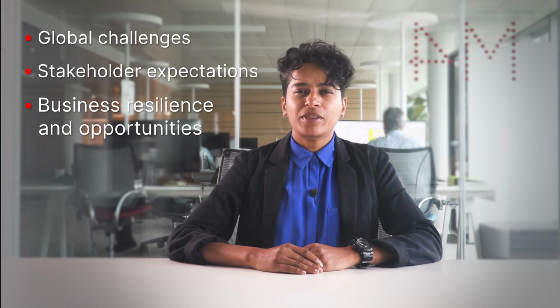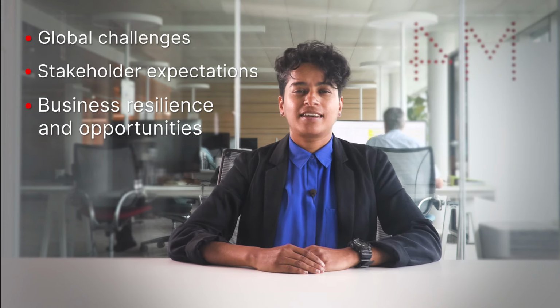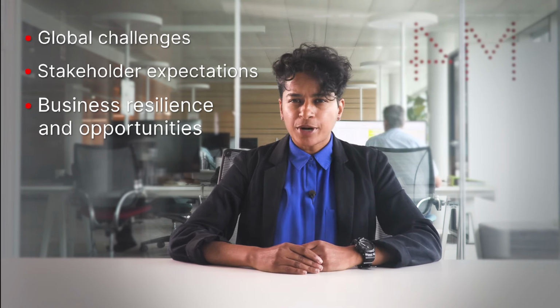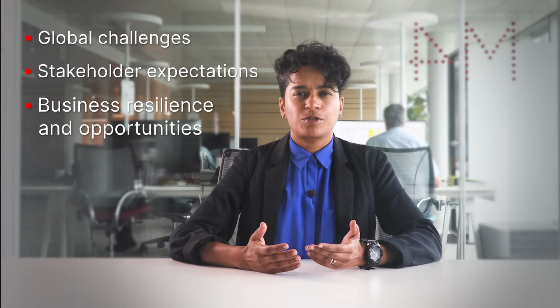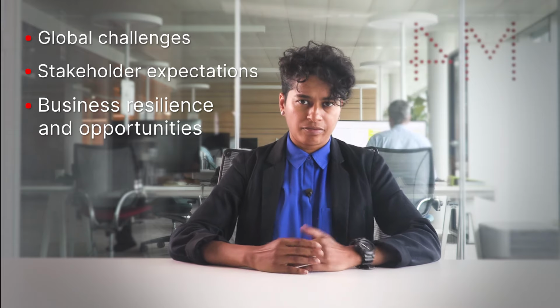Business resilience and opportunities. Aligning with the SDGs isn't just good for the world, it's good for business. They can open new markets, improve risk management, and drive innovation. By embracing the SDGs, businesses can boost their resilience and seize opportunities, ensuring they don't just survive, but truly thrive.